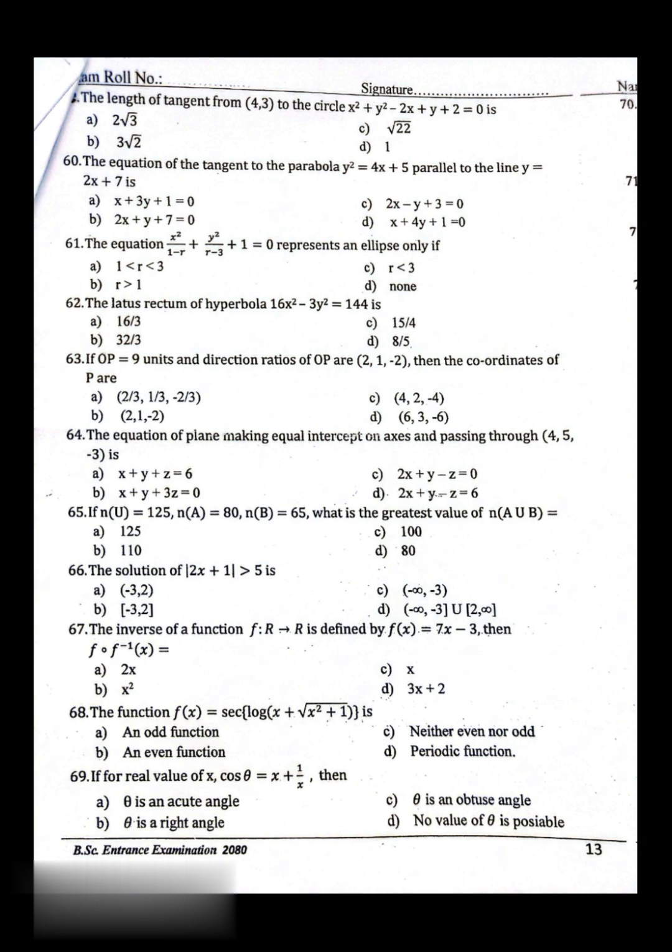63. If OP equal to 9 units and direction ratios of OP are 2, 1, minus 2, then the coordinates of P are: A, 2 by 3, 1 by 3, minus 2 by 3; B, 2, 1, minus 2; C, 4, 2, minus 4; D, 6, 3, minus 6.